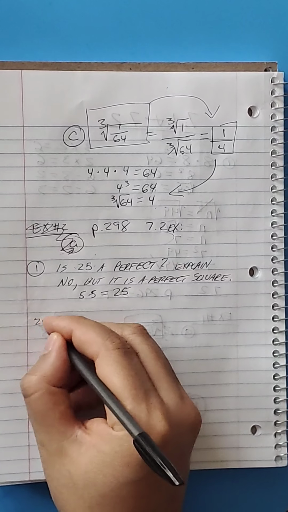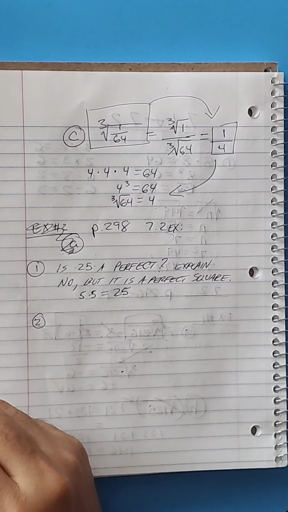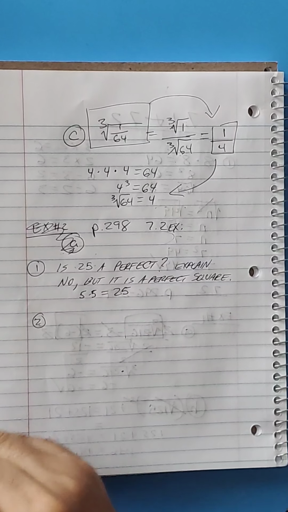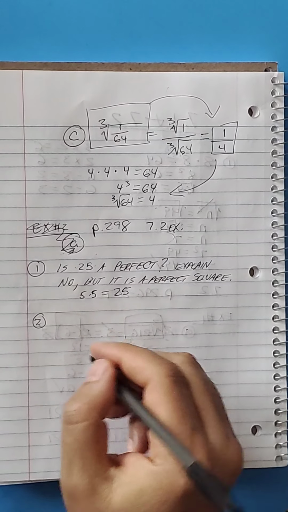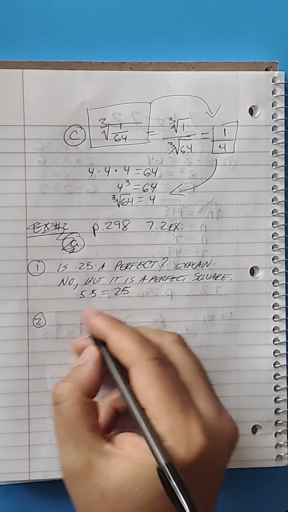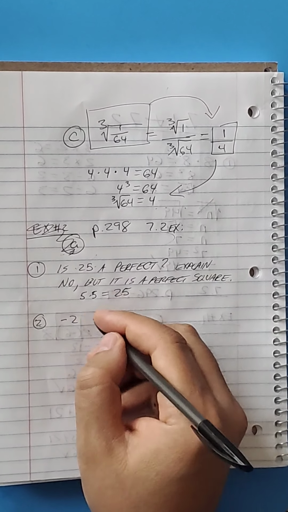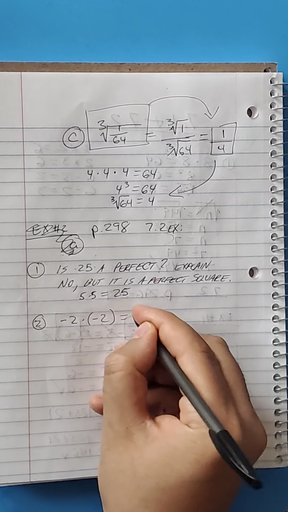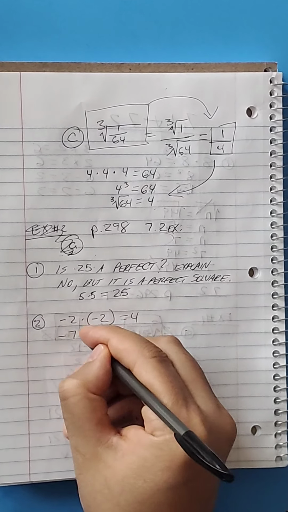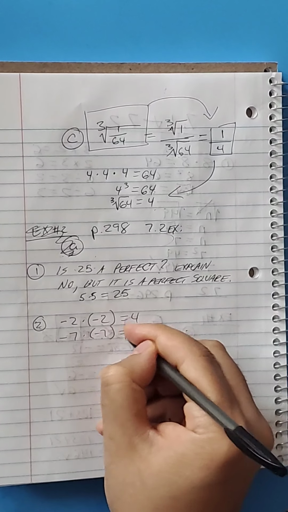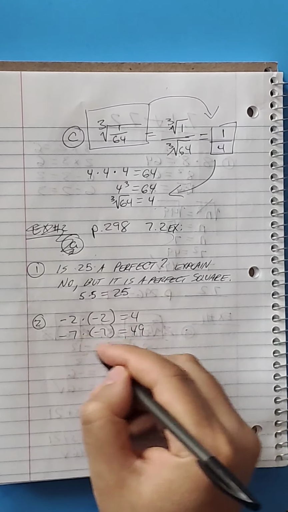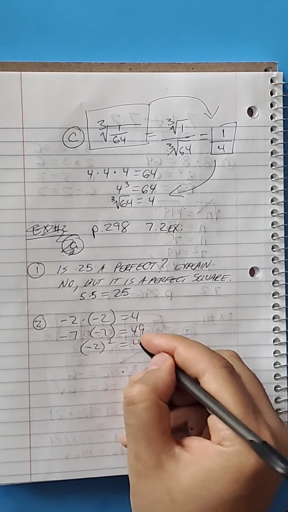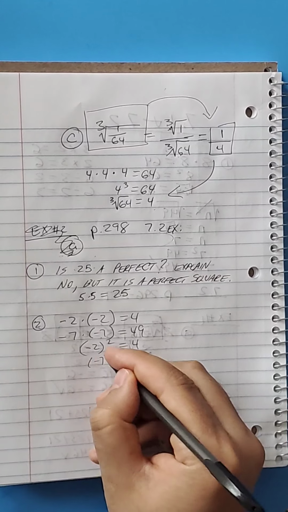For number 2, can the cube of an integer be a negative number? So this is a good question. This is not like squares. With squares, there's no negative number you can multiply by itself to get a negative number, right? -2 times -2 is +4. -7 times -7 is +49, right? These are squares. This will be -2 squared. This will be -7 squared.